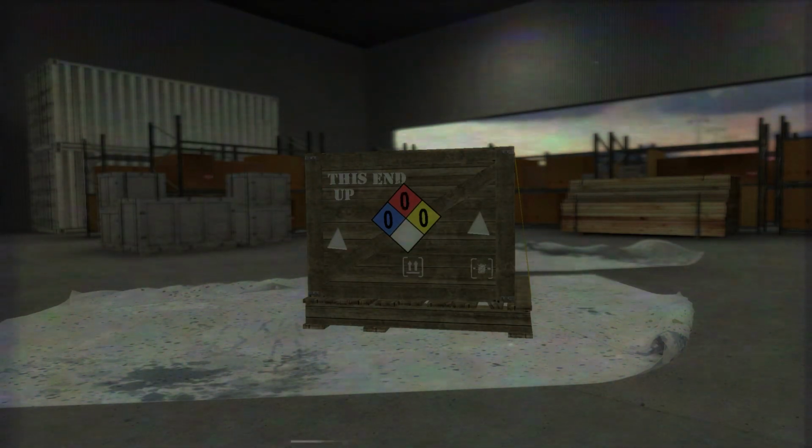The yellow square identifies the reactivity or stability of the material. 0. Stable. 1. Unstable if heated. 2. Violent chemical change. 3. Shock and heat may detonate. 4. May detonate at any time.